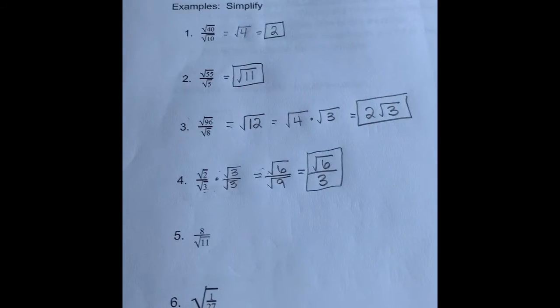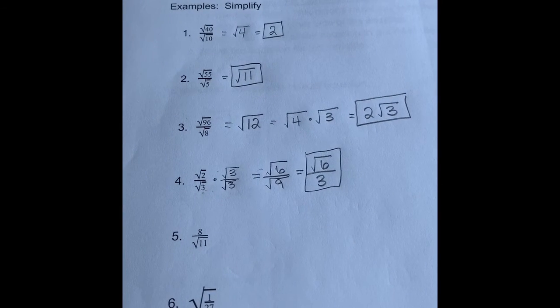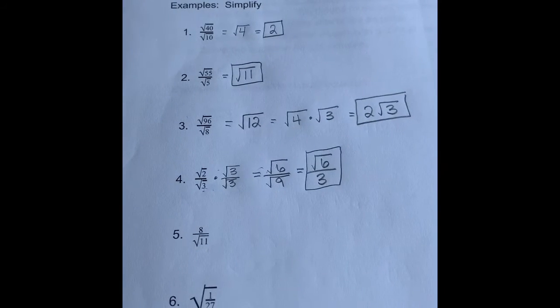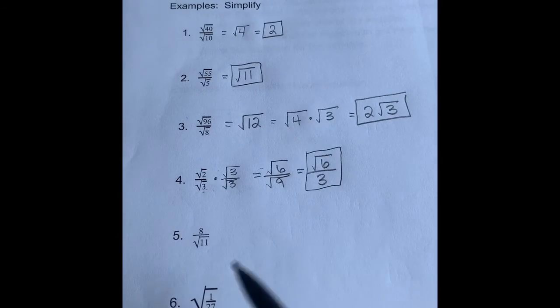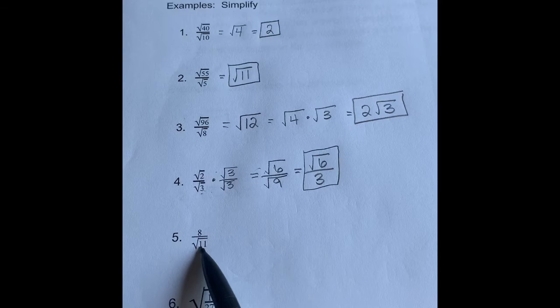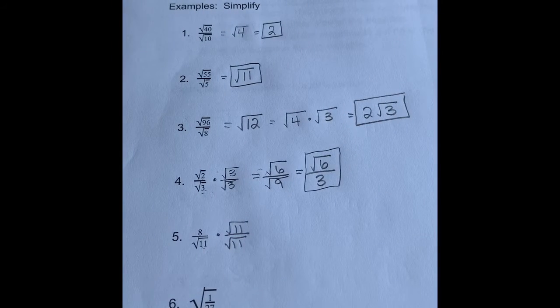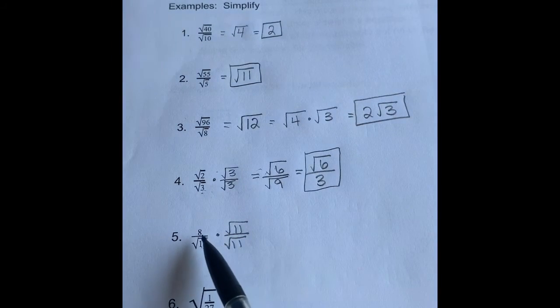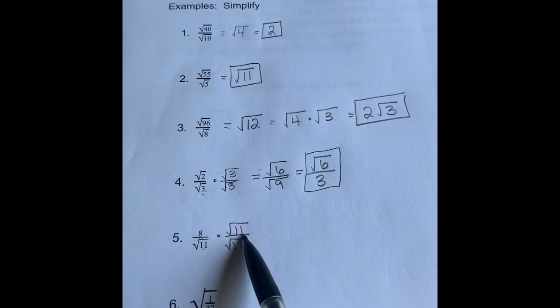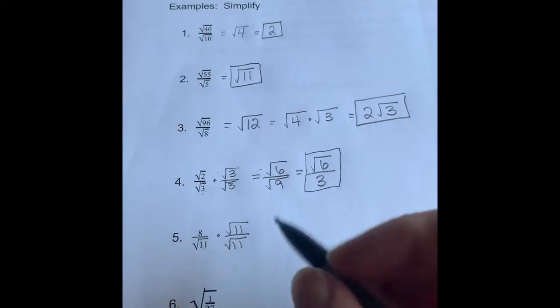On number 5, you see that the 8 does not have a square root around it, so we cannot divide these. But again, we see that we have a square root in the denominator, and that is not allowed to stay down there. So we're going to have to multiply the top and the bottom of the fraction by that square root of 11. Thinking back to your multiplication rules, we cannot multiply 8 and 11 because 8 does not have a square root around it.